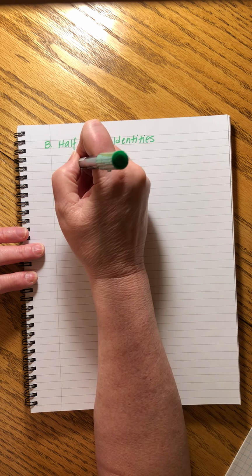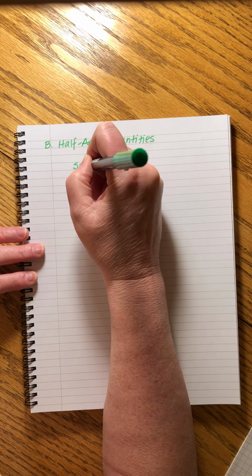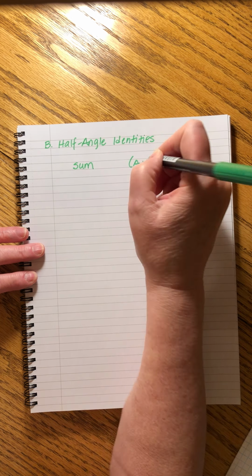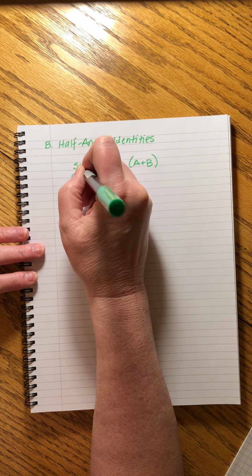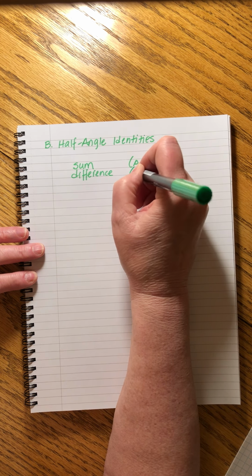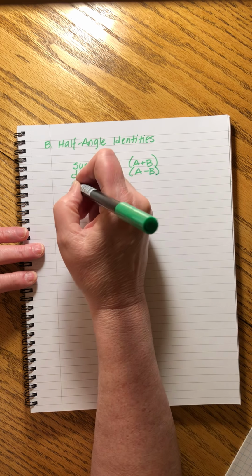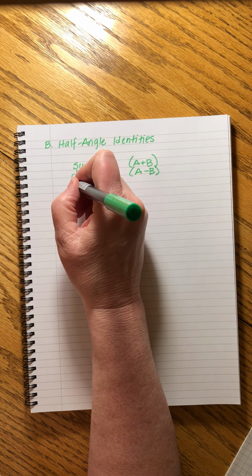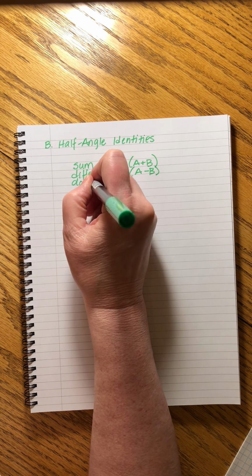So we've had some angles where we said A plus B, and then we had difference angle identities, where we had A minus B, and then we had double angles, we just did those.